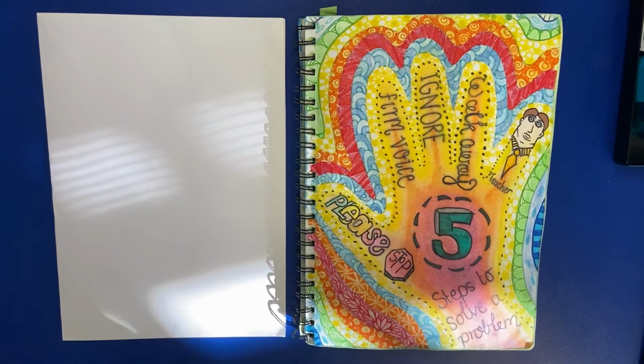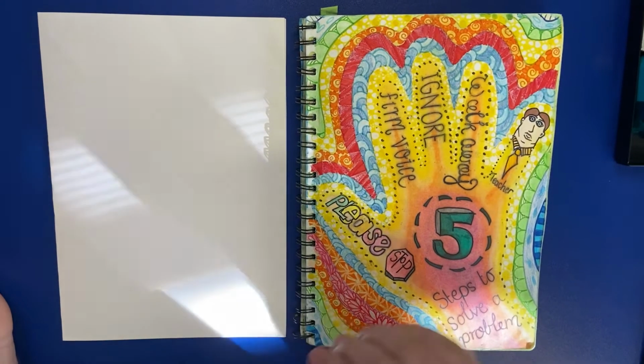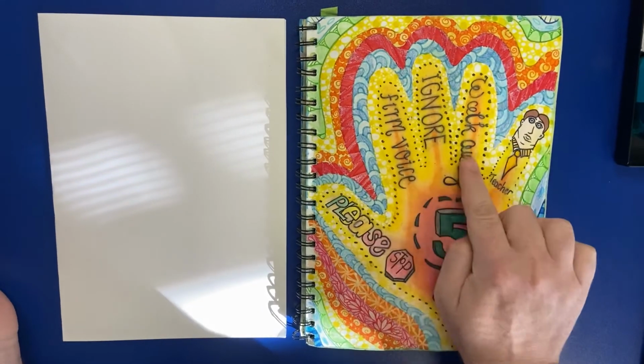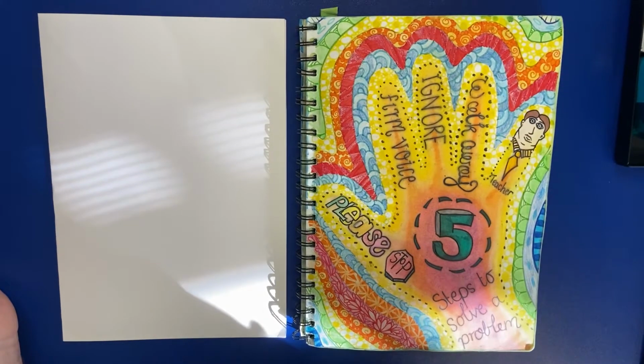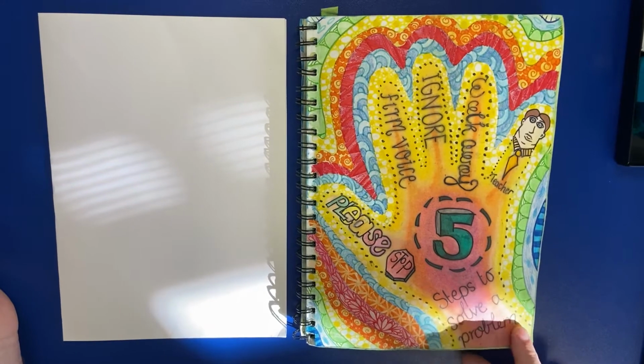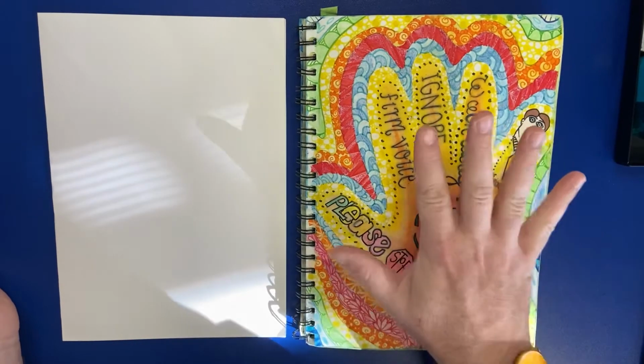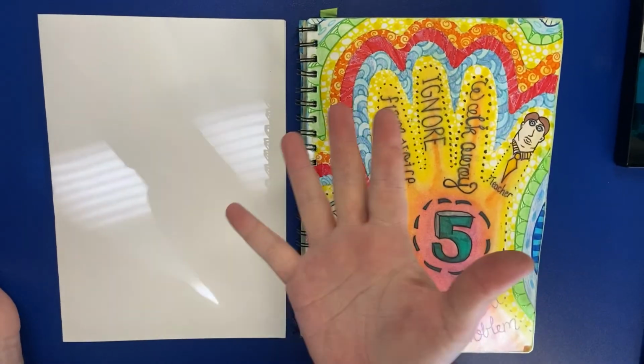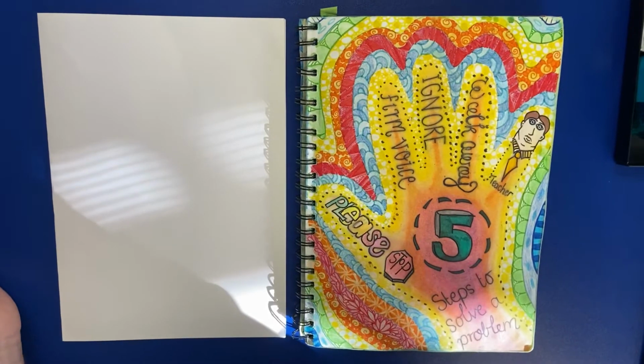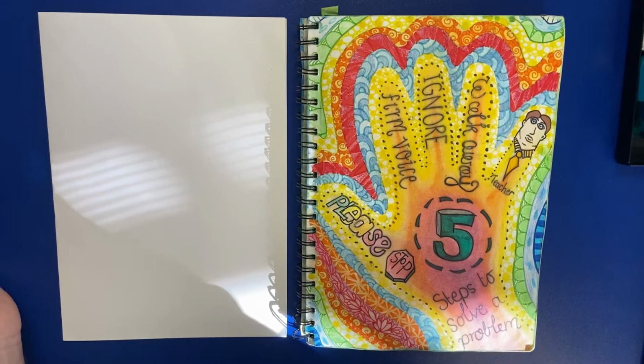This is Mr. Keris, and today I'm going to show you how to draw a 5-step hand. And this 5-step hand will help you to solve a problem. If you're having a problem at school, at home, in the playground, at the park, you can consider these 5 steps. You can use your hand as a reminder about what you could do to problem solve.